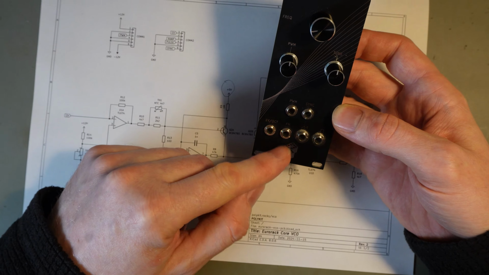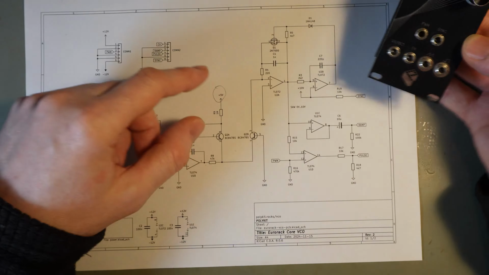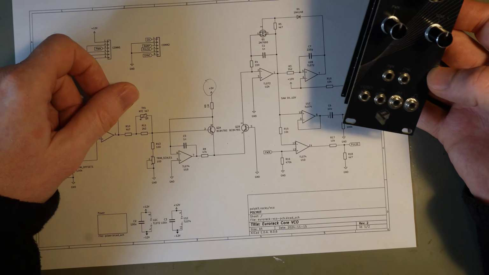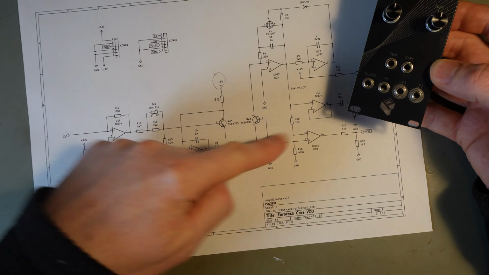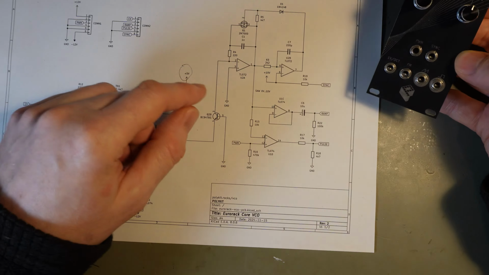You have frequency modulation. This is basically the same as the CV input here. And so then you have here the saw and the pulse output, as I described. PWM, so this is the control voltage here, and there's a sync signal.